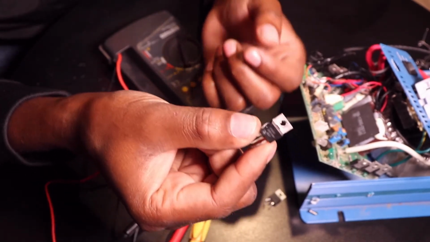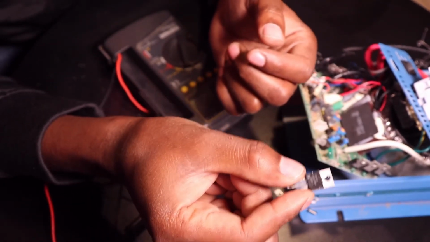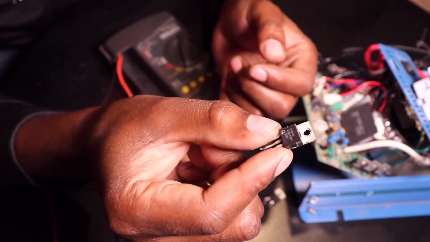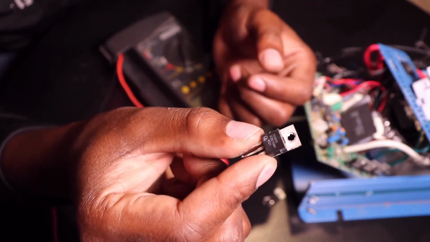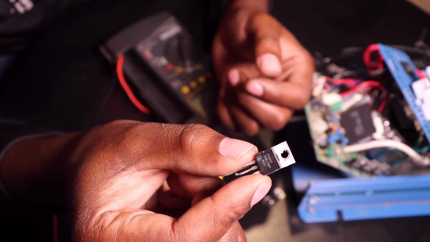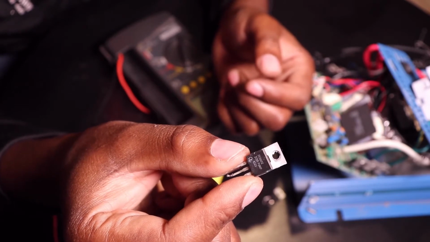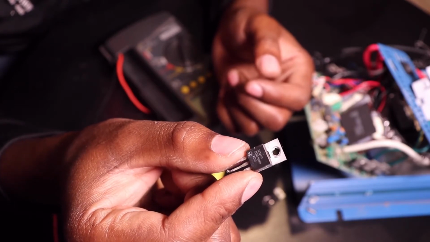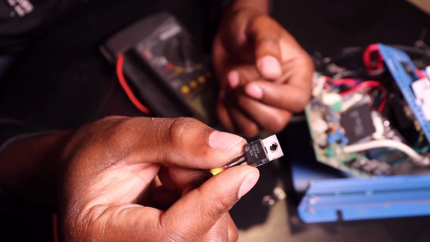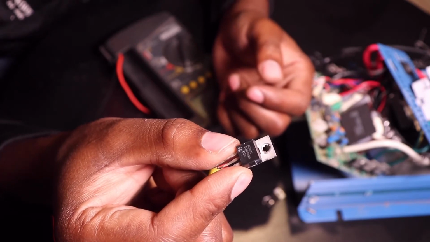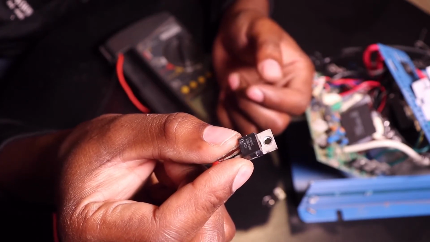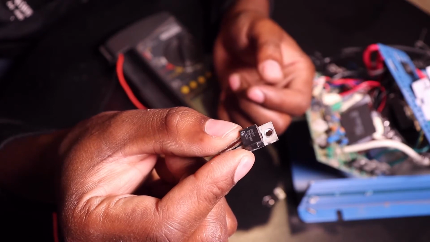Yeah, I hope you can see. Let me try and show you. There it is. This is the replacement transistor. It's an FB 337Z, as you can see here.